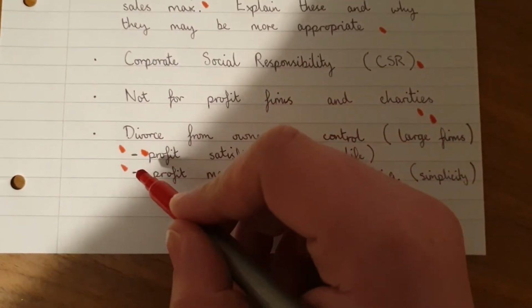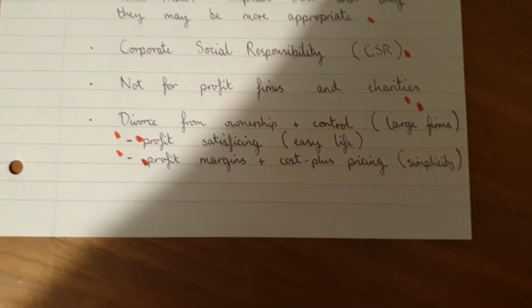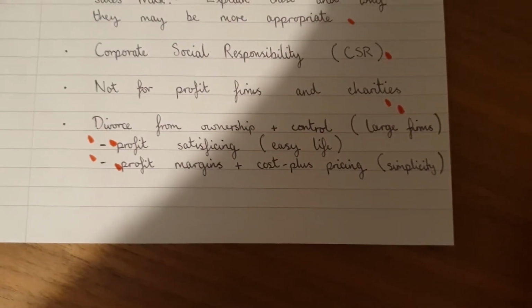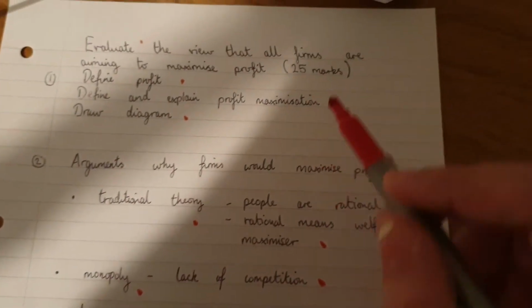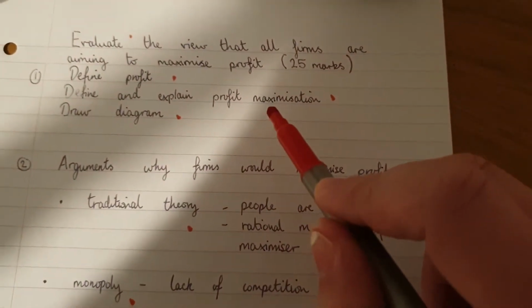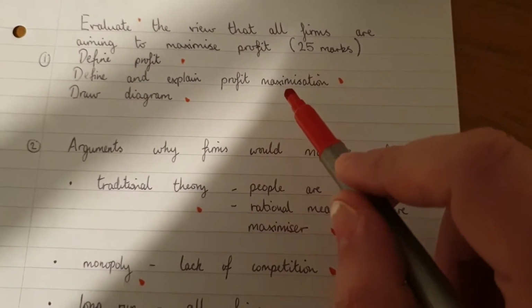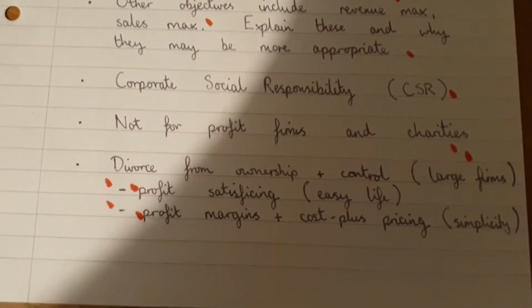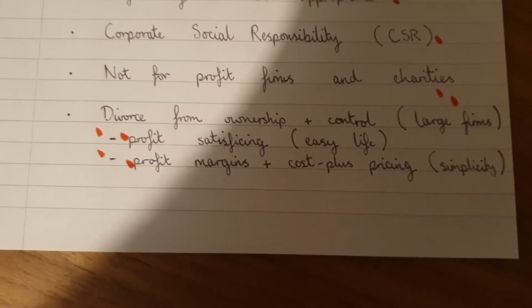Another thing that you could say is that in the typical scenario in real life, firms generally do not profit maximize like we said up here, with MR equals MC being the profit maximization point, because in real life that's actually very hard to calculate.